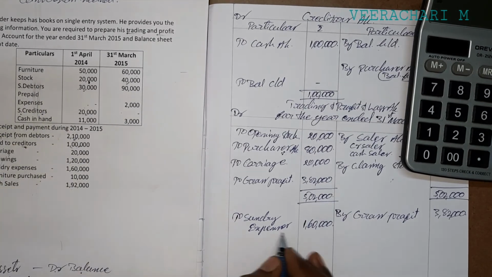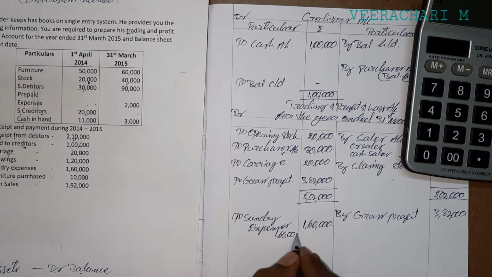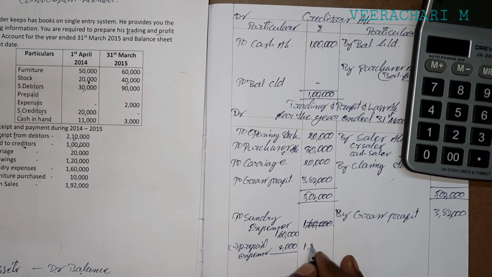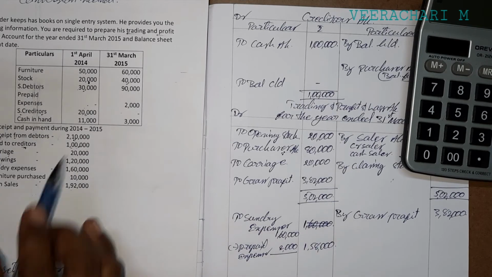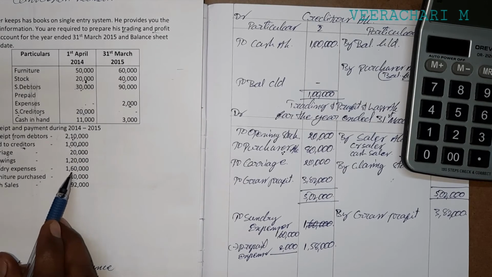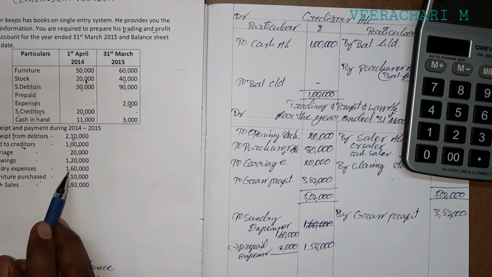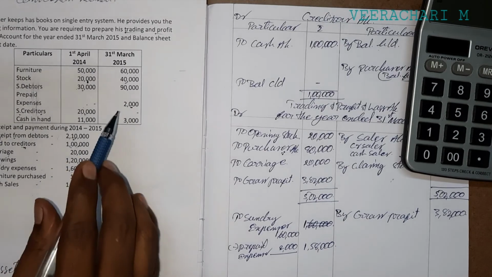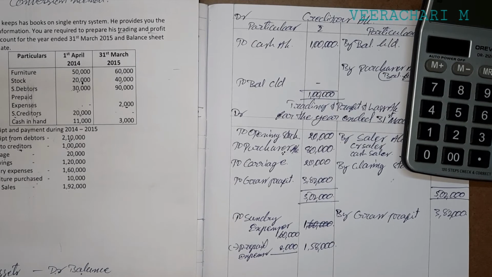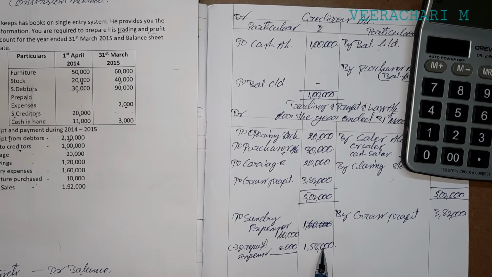Prepaid expenses are also given. So expenses are 1,60,000 less prepaid expenses of 2,000, which is equal to 1,58,000. The prepaid expenses closing value is given, so 2,000. That 2,000 should be deducted from 1,60,000 because the payment for expenses of 1,60,000 includes prepaid. Then the actual sundry expenses is 1,58,000 for the year.